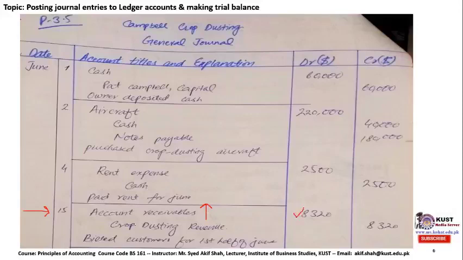And since we have rendered our services, the amount we have earned is actually the revenue of the company. When there is an increase in the revenue of the company, the rule states that we have to record a credit in the revenue section. So we have done the same, and the final step is to write the short narration, that is, billed customer for the first half of June.